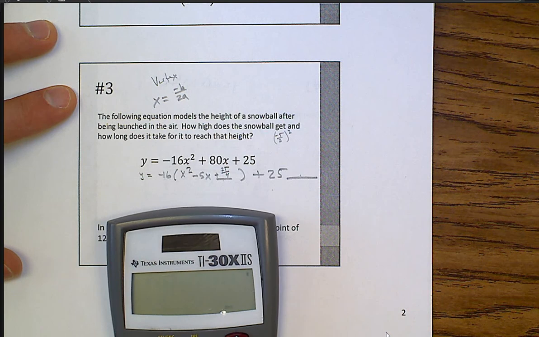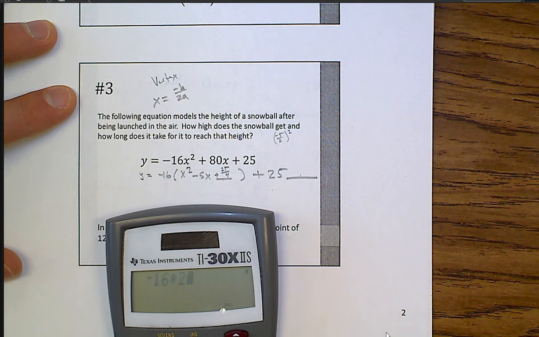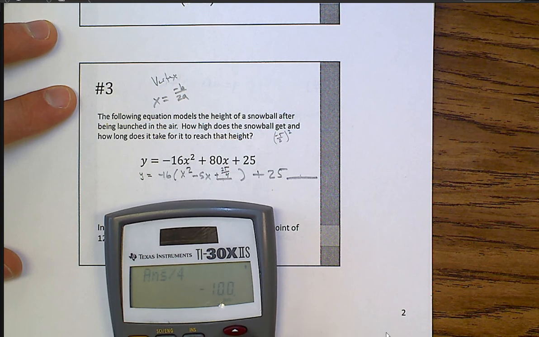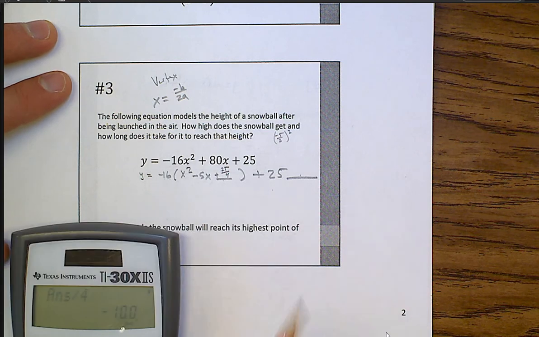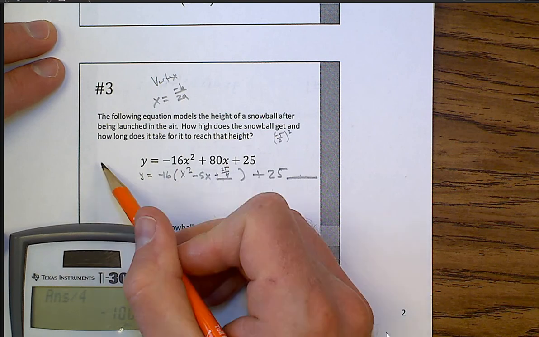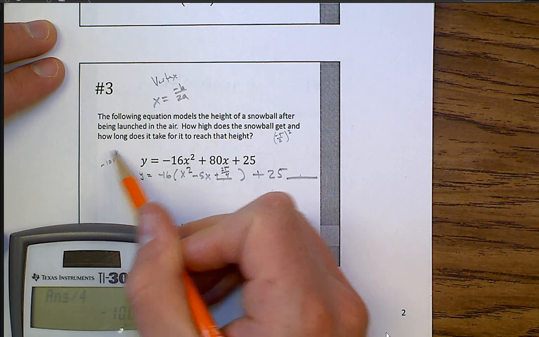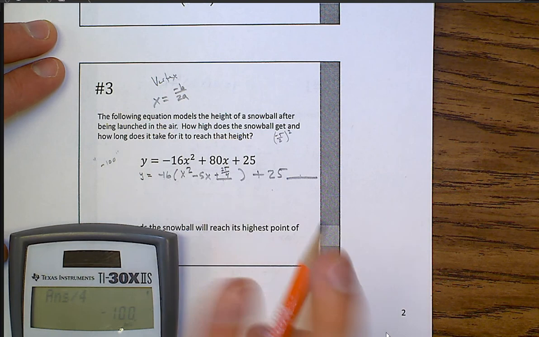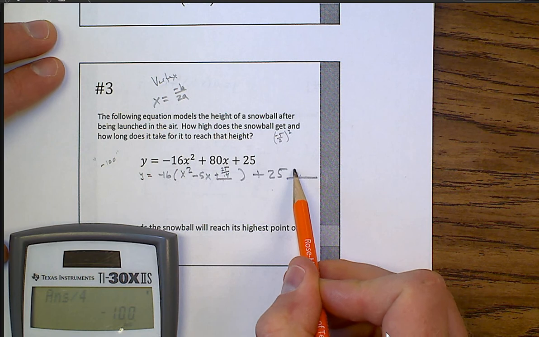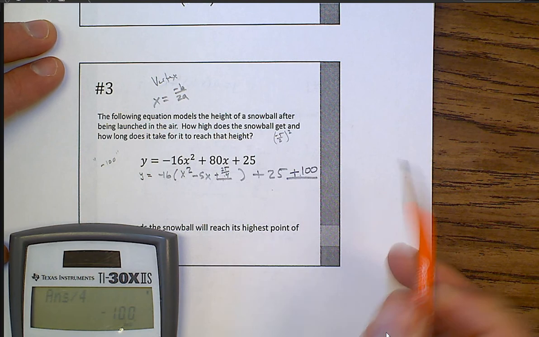So negative 16 times 25 is 400. Divided by 4 is a negative 100. So this negative 16 times 25/4 is really a negative 100. So that's what I, quote unquote, added or subtracted to this side. So I need to do the opposite here, which is add 100 to this side to balance it out.